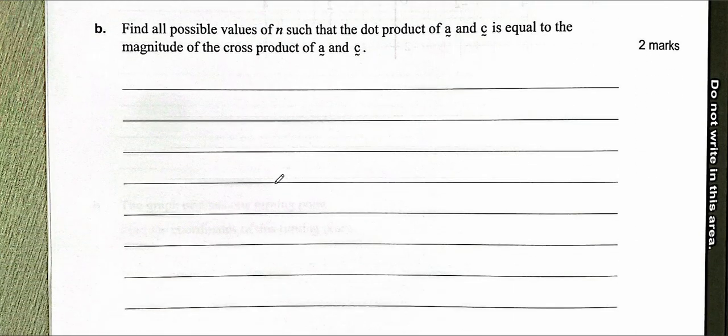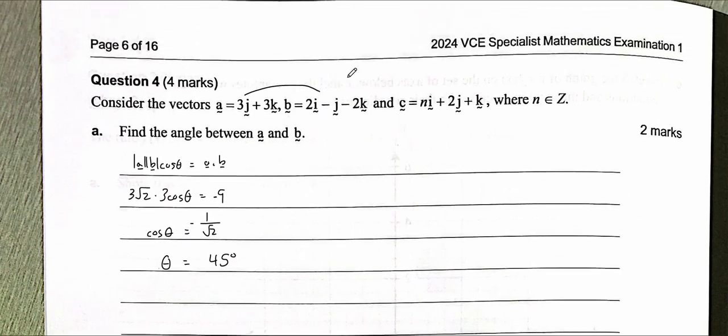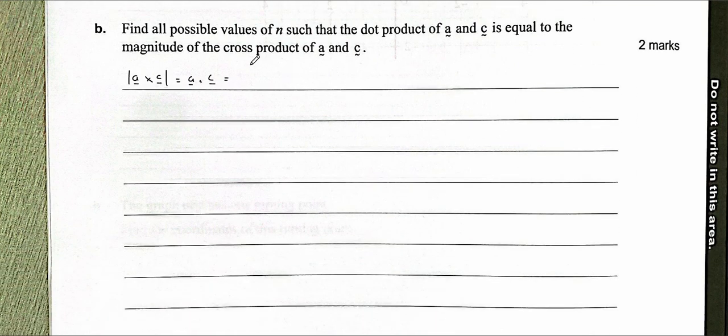Find all possible values of n such that the dot product of A and C is equal to the magnitude of the cross product of A and C. So we have the magnitude of the cross product of A and C is equal to A dot C. So A dot C, let's just find that out quickly. That's going to be 6 plus 3, 9. So we need to find when does |A||C| sine theta equal 9.